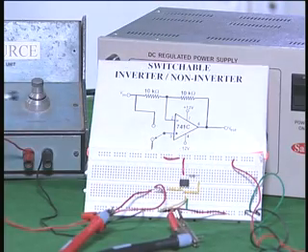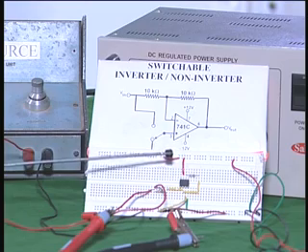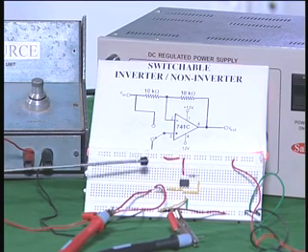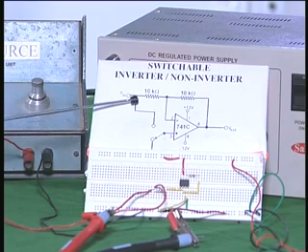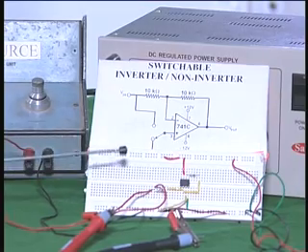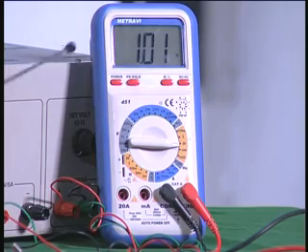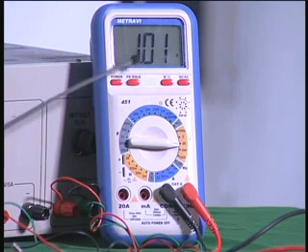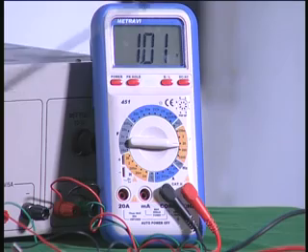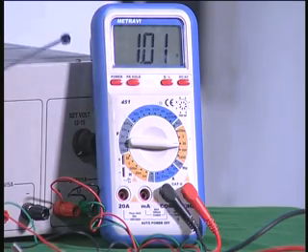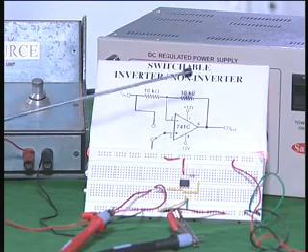Now I have just removed the multimeter from the output pin number 6 and connected it to pin number 2, the inverting end. So what it is now measuring is the input voltage from the voltage source, and I want you to observe the multimeter. You can see it is showing plus 1.01. So the input voltage is plus 1.01 and the output voltage we measured is minus 1.01. Therefore there is only a simple inversion. I give 1 volt here, I get minus 1 volt at the output.